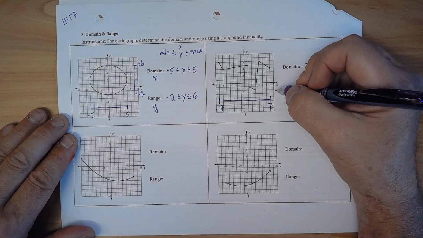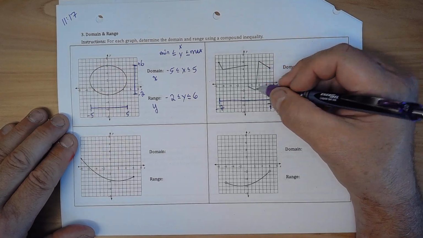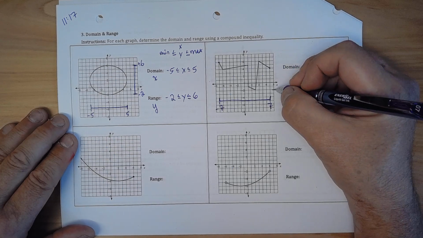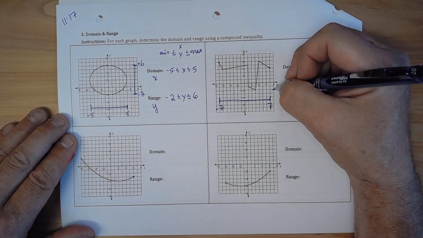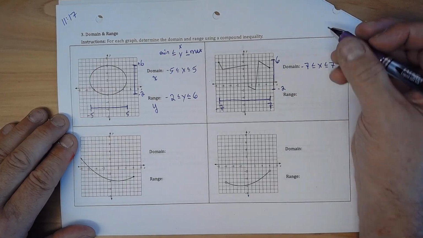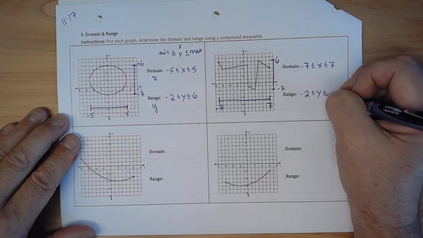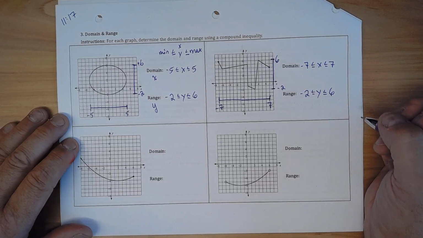Now, the range, a little trickier because we don't care about the dots. We only care about the lowest value. This starts here at negative 2, and it goes all the way up to here at positive 6. So my range is going to be negative 2 less than or equal to y less than or equal to positive 6.